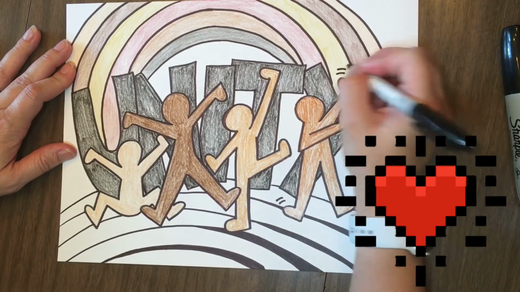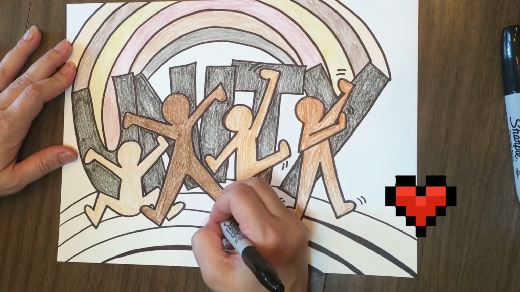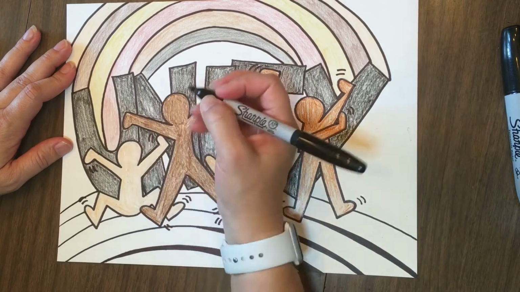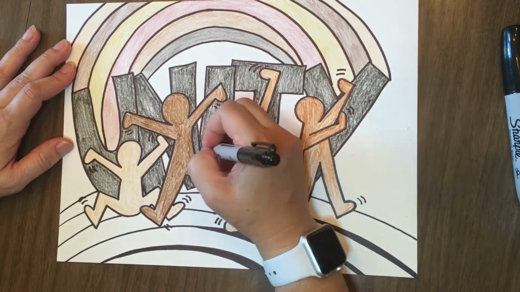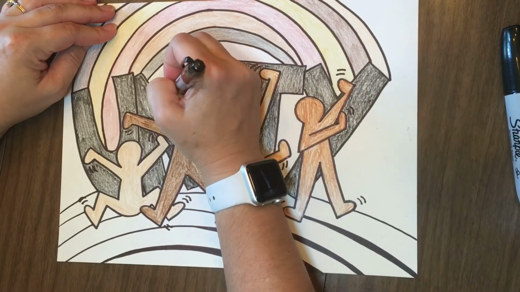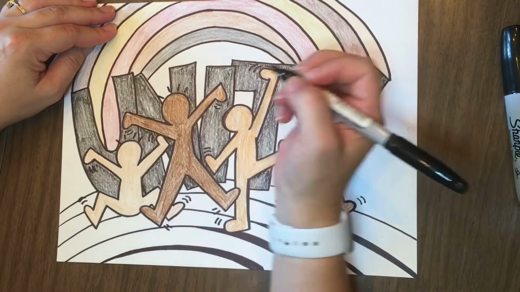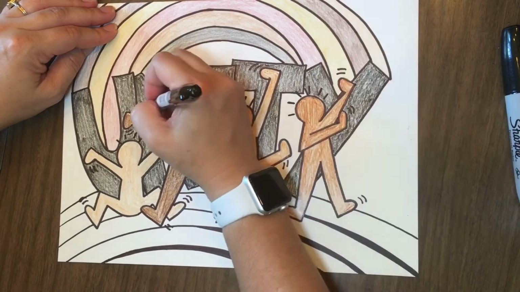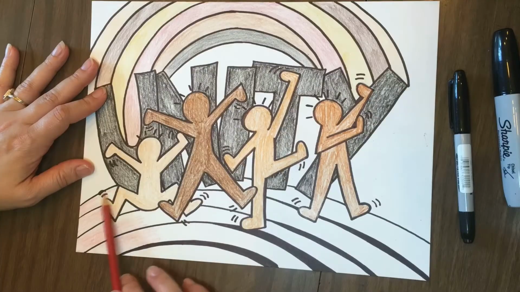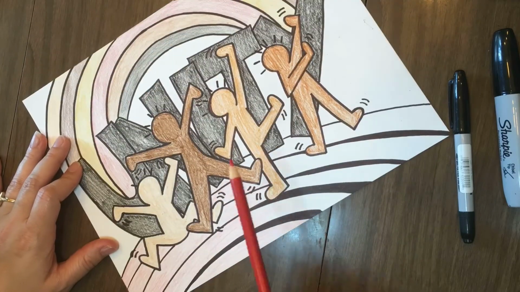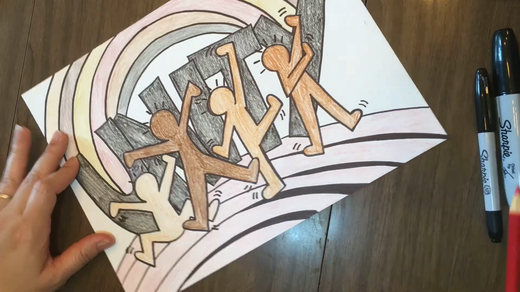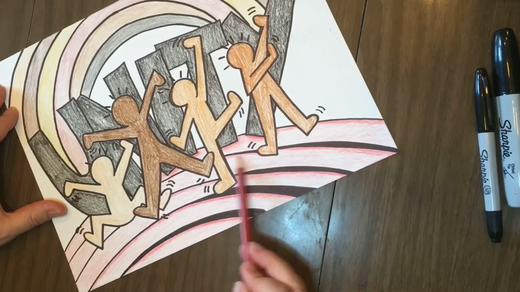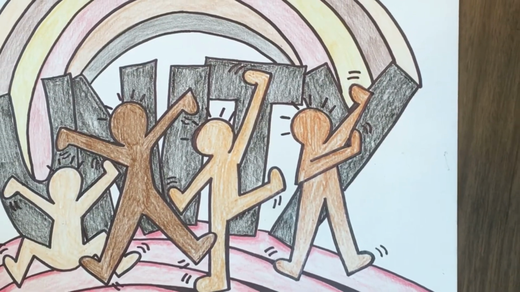And now it's time for those action lines. We need to show that movement and rhythm, show our figures dancing. I also like to add the radiant lines around their heads. You can do that or not. Now I'm going to color once again in the direction of my lines on my horizon line, and I'm just adding a little bit of a darker shadow under the letters just to give it a shadow, and I'm done.